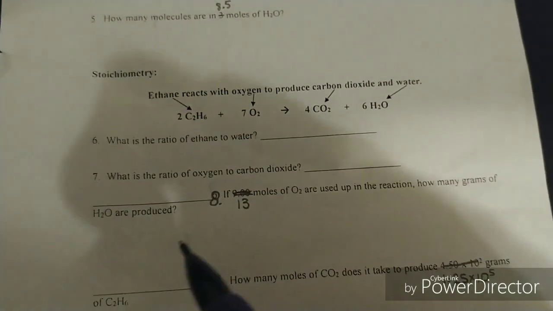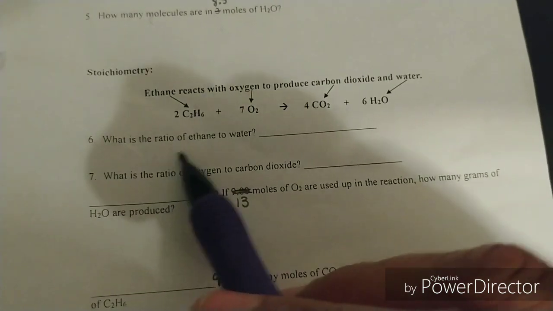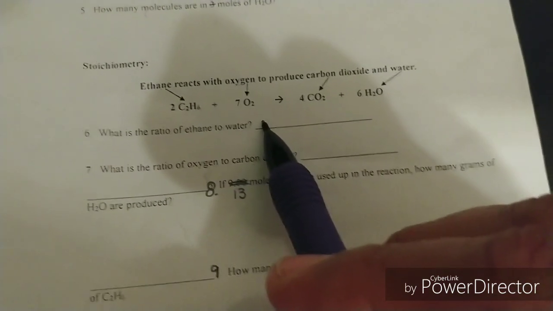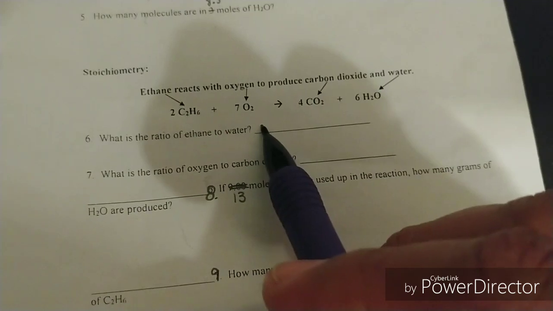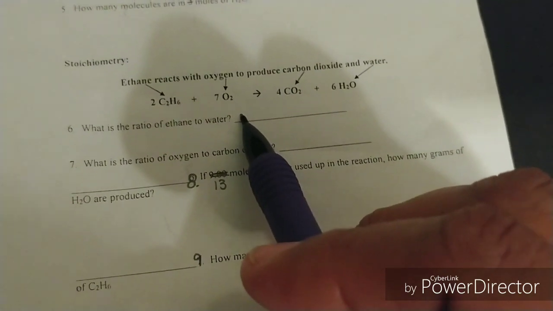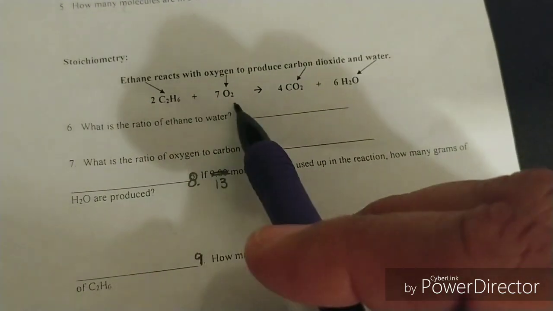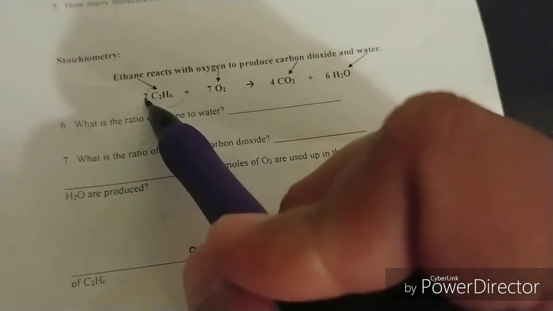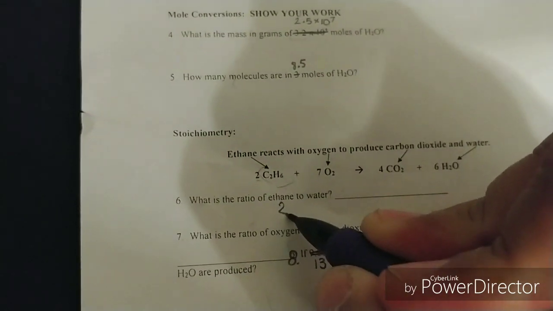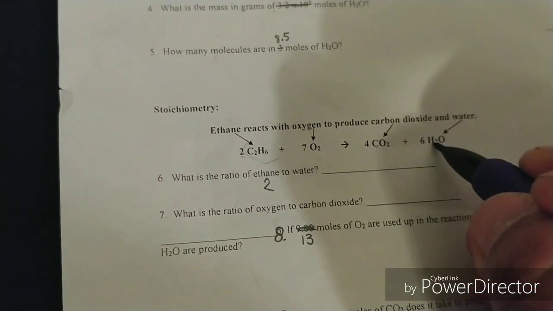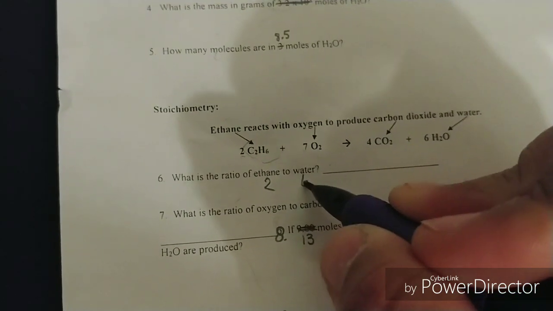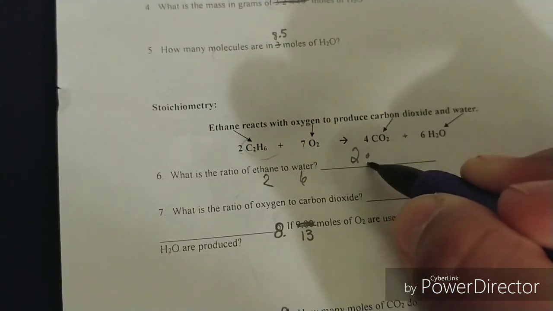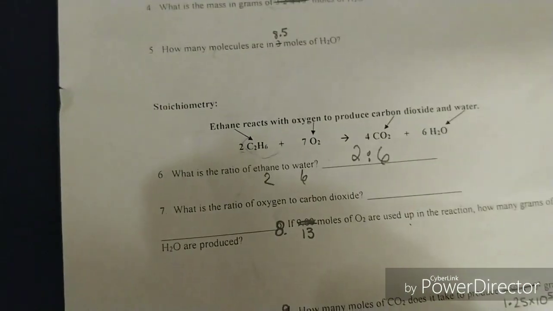Okay, for numbers 6 and 7, they're asking you for the ratio of ethane to water. This is actually pretty simple. All you've got to do is look for the coefficients. Anytime you're using the molar ratios, you are using those coefficients in the balanced equations. So ethane, we know here it's pointing to this compound. So it's 2. So ethane is 2. And water, if we look at water, it's 6. Okay, so this is a 2 to 6 ratio.